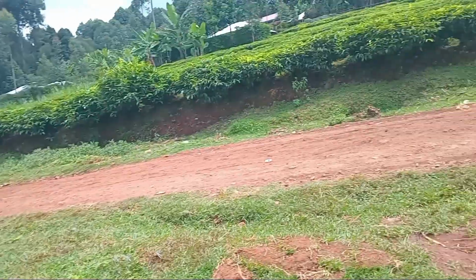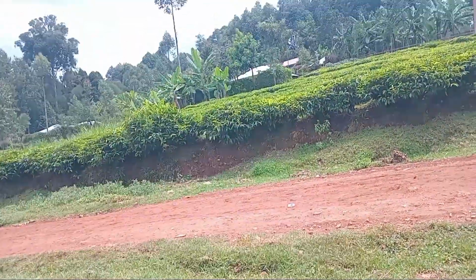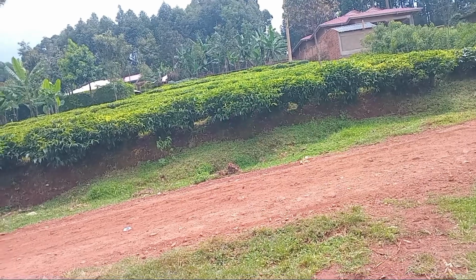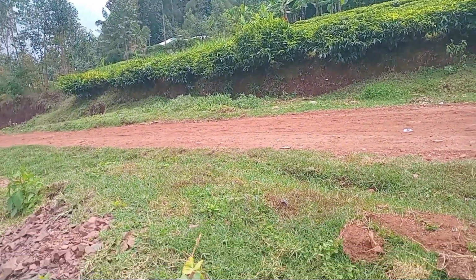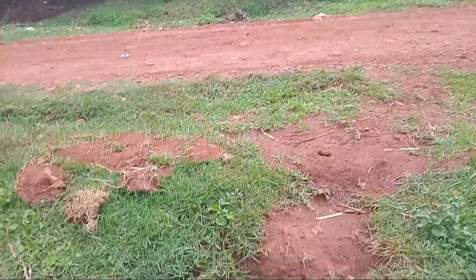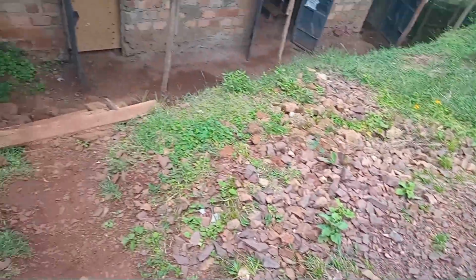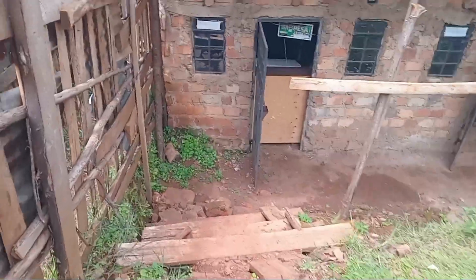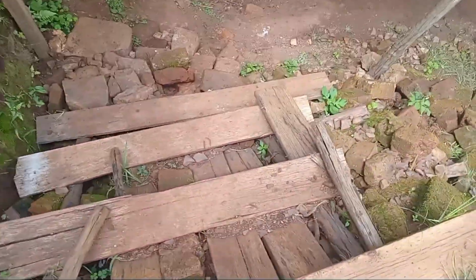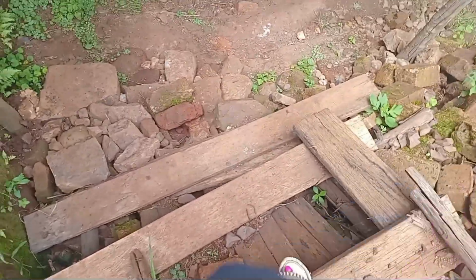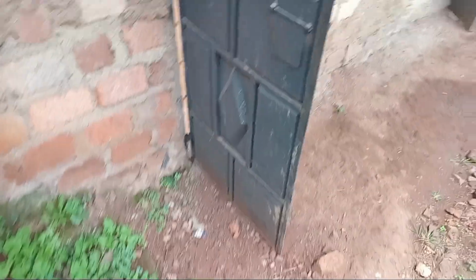So this is the main road that we use, and the main economic activity of this area is tea farming. So from the road, you come down through these stairs. And we have a temporary staircase here. So this is the first room.